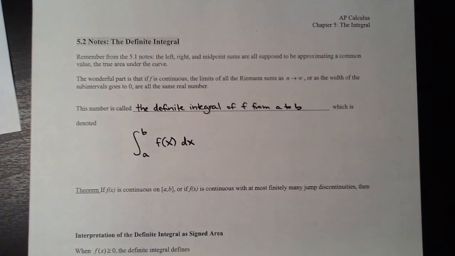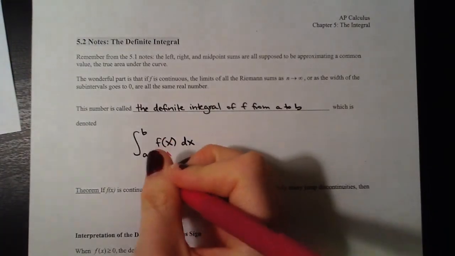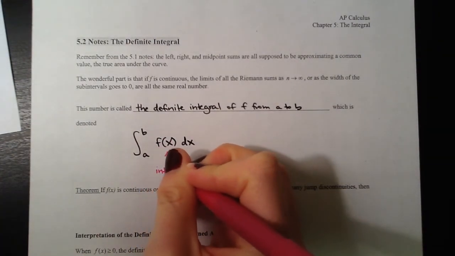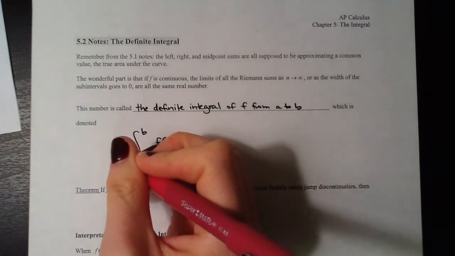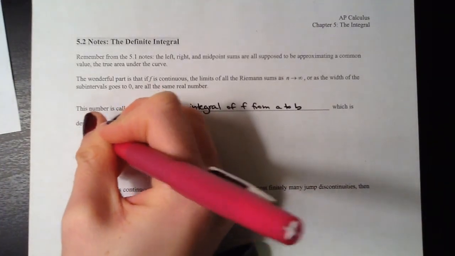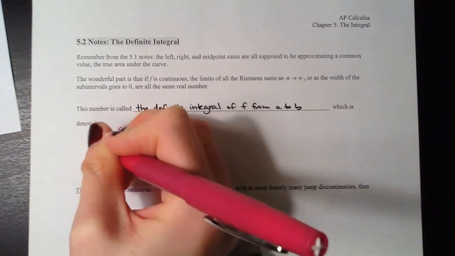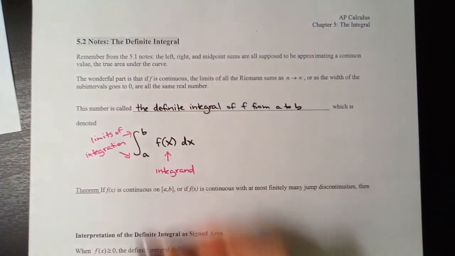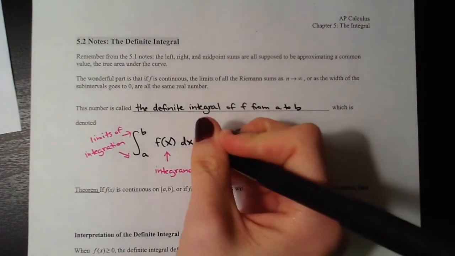Okay, so let me write all the pieces on here. So this guy right here, we still call that the integrand. And we've been using that notation for a little while now, especially when we were talking about the antiderivatives. And then these two pieces, the a and the b, these are the limits of integration. So this notation, even though it looks very similar, this makes it a definite integral. Okay, so now this part is a little bit weird. This is the definite integral. Here's what it's defined as.